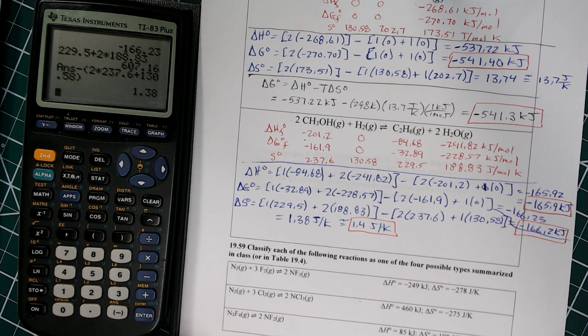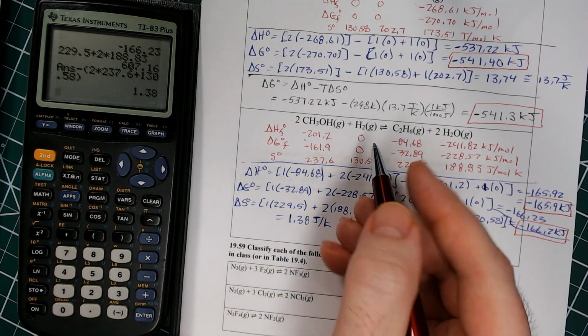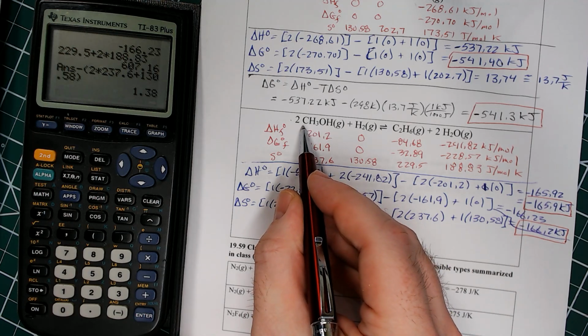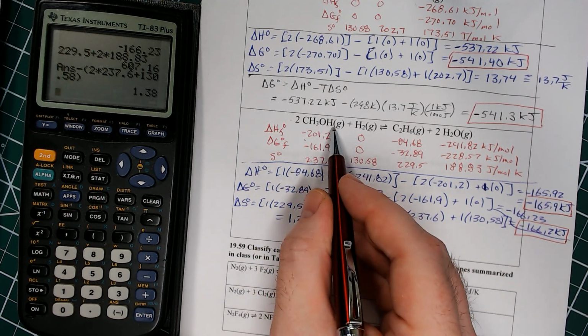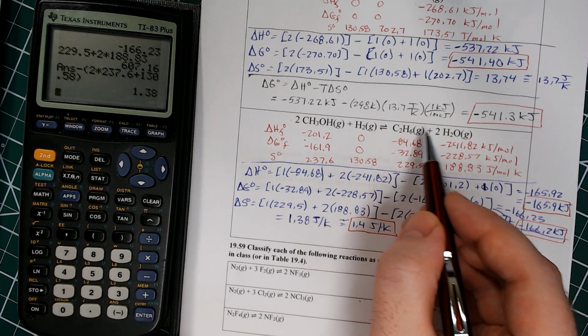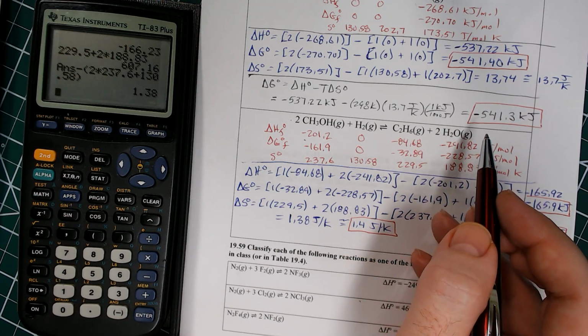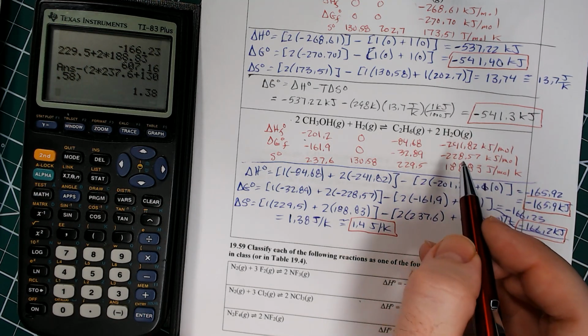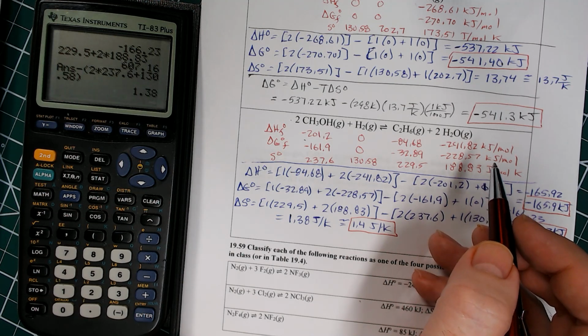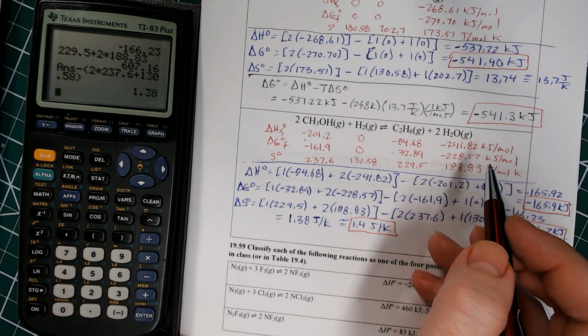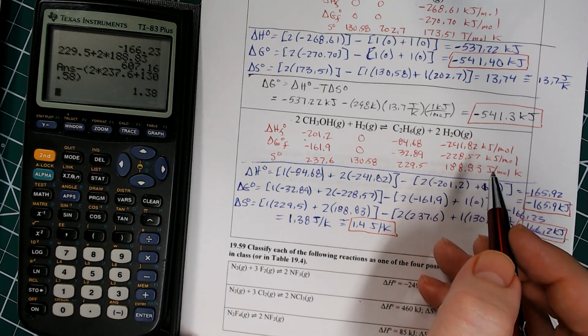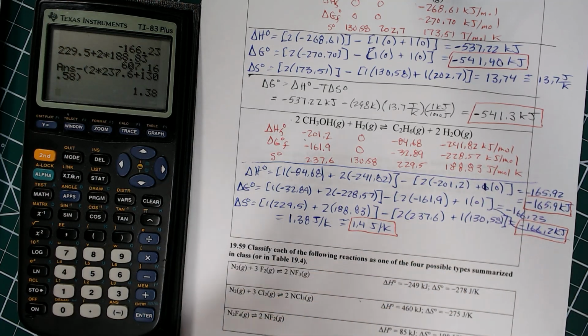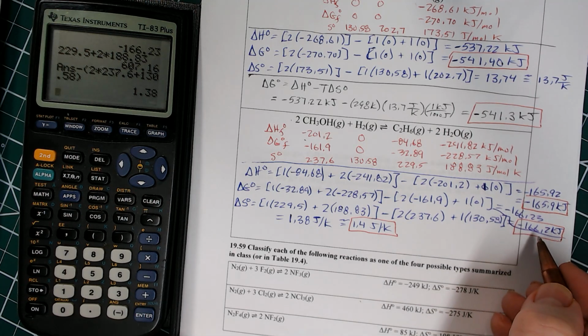And the reason it is so small is because we've got 2 plus 1, that's 3 moles of gas on the left side, and 1 plus 2, that's 3 moles of gas on the right side of the equation. That's going to give us a very small value for delta S.